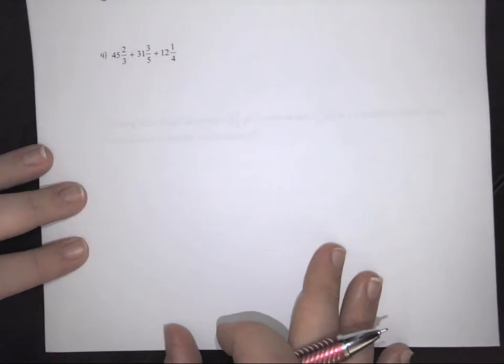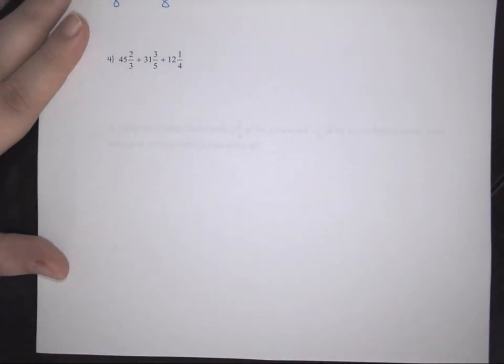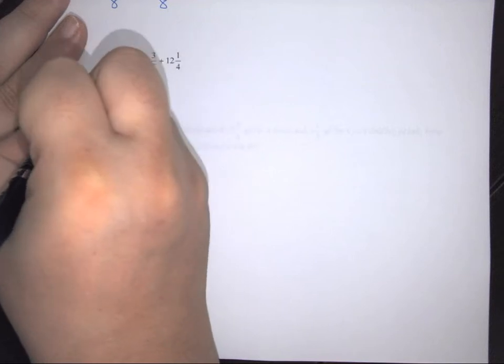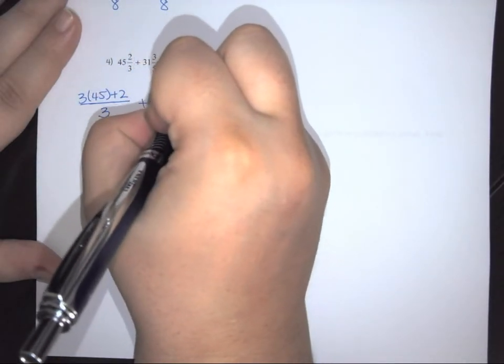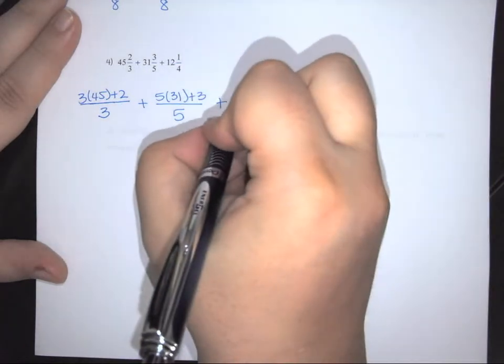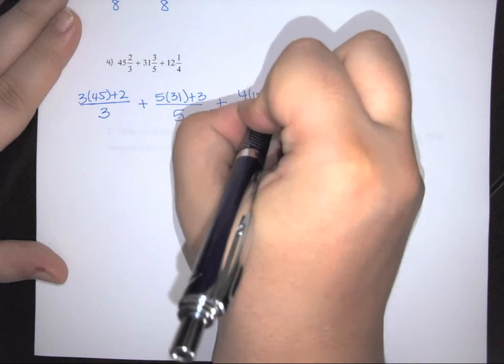Now let's look at going ahead and doing this when we have 3 terms. Again, we're going to start the same. We have to turn each of these into their improper counterparts. So first we're going to start by having 3 on the bottom, and this becomes 3 times 45 plus my 2. I'm adding that to the next one, which is 5 on the bottom. 5 times 31 plus 3. Add it to the last one, has 4 on the bottom. 4 times 12 plus 1.